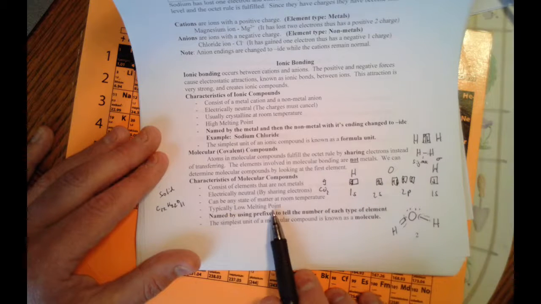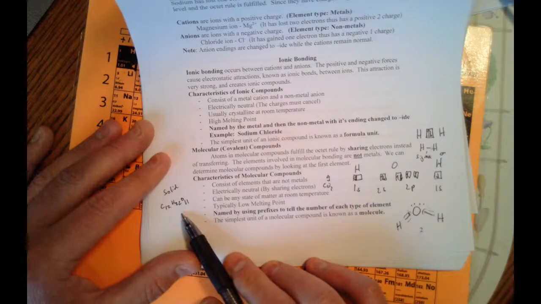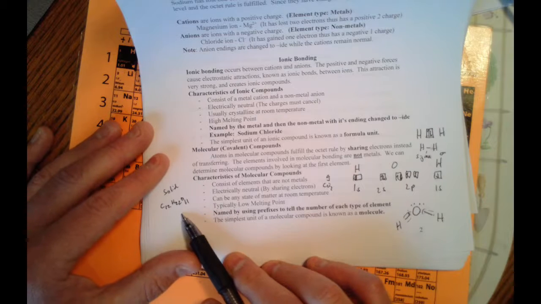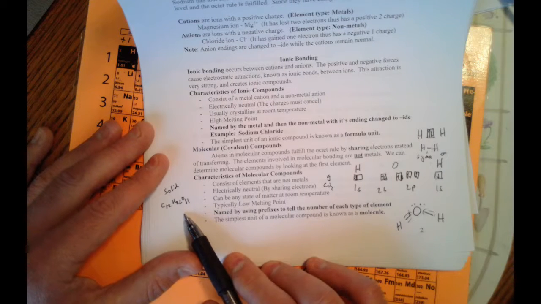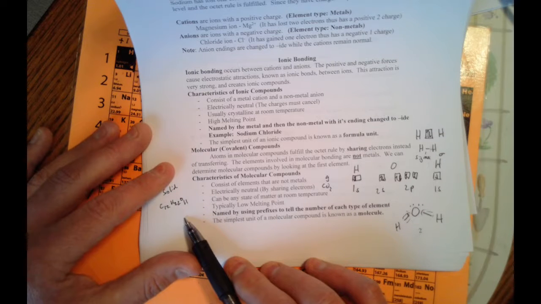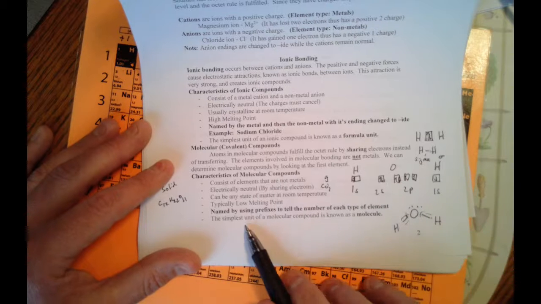They typically have a low melting point. If you were to put sugar on a pan, you could melt that pretty quickly, and that's a technique used to make caramel. Versus if you put salt on the pan, you're not going to be able to get that sodium chloride, you're not going to be able to get the temperature up high enough to melt it in your kitchen. Now these are named by the prefixes.